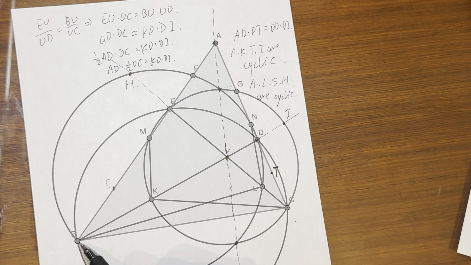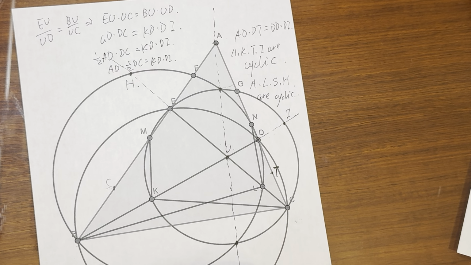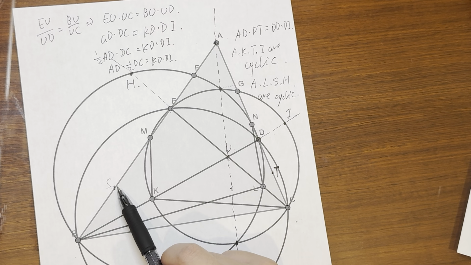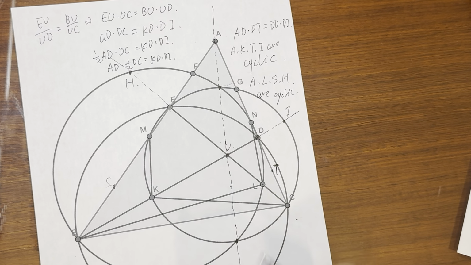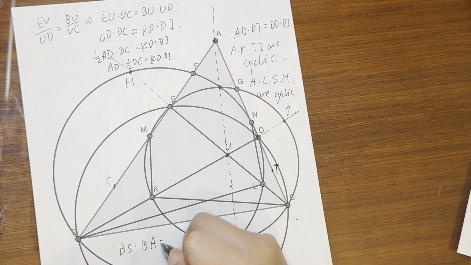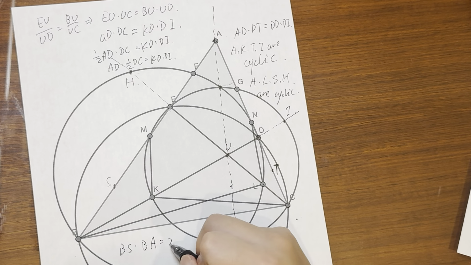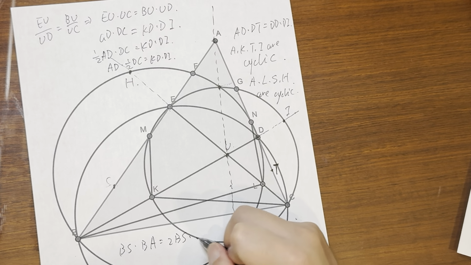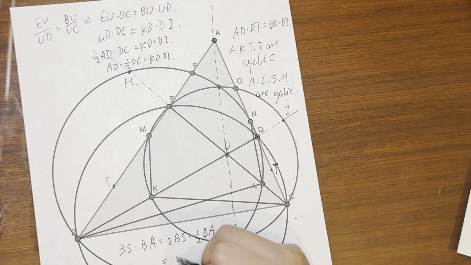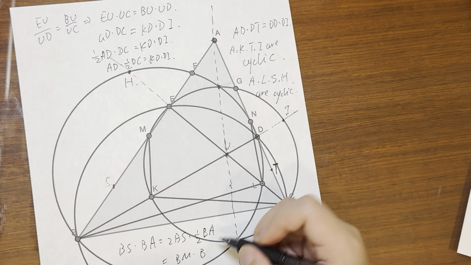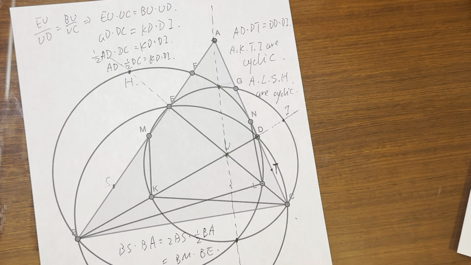If we look at point B, we know that BS times BA, I'll just write it here, BS times BA equals twice BS times half of BA, which is BM times BE, right? BM times BE equals BK times BI.